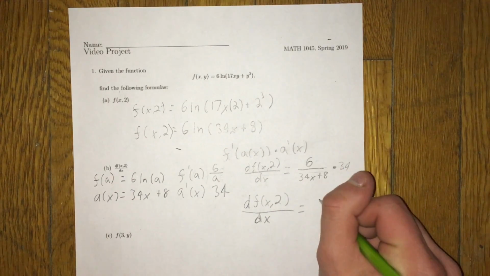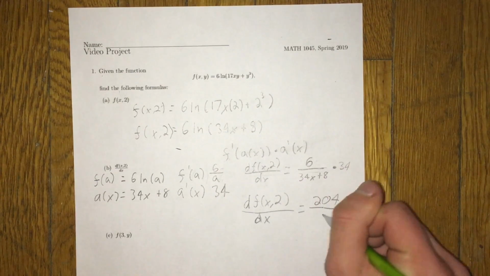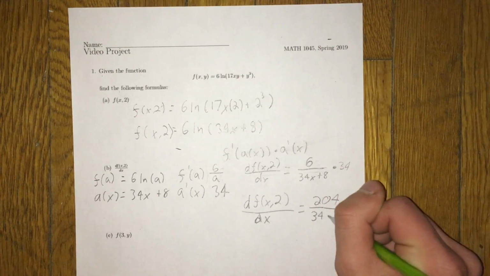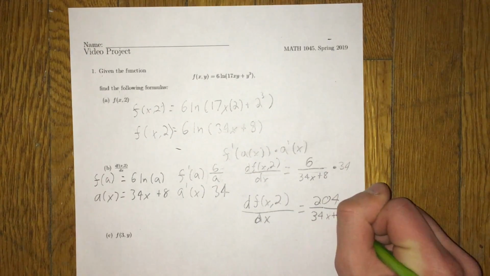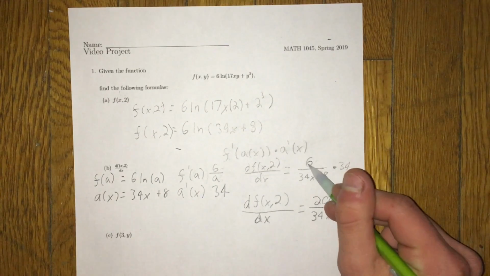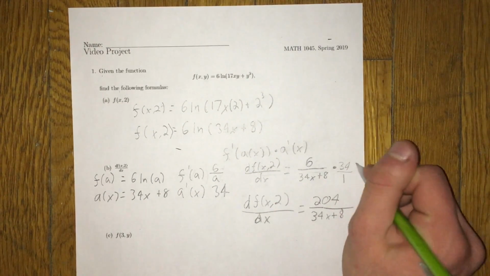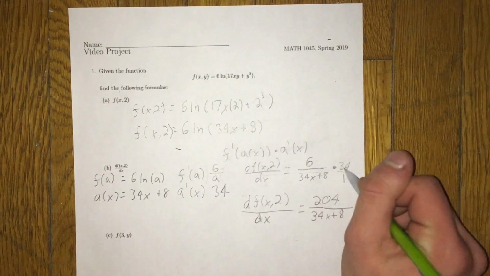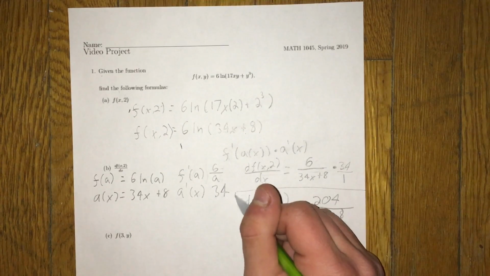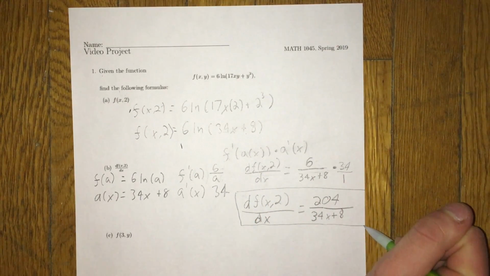So d f of x, 2 over dx would then equal 204 over 34x plus 8. I just multiplied 6 by 34, because this is technically 34 over 1, so you can just multiply the 6 by the 34 to get 204. And then that is your answer for B.